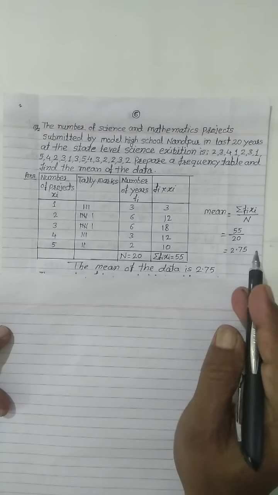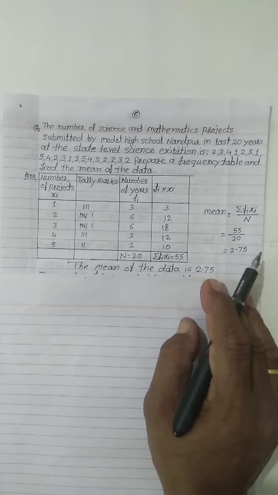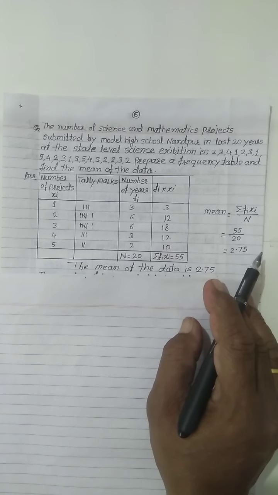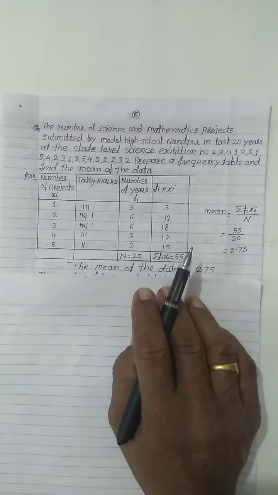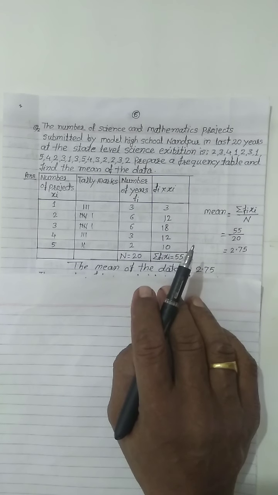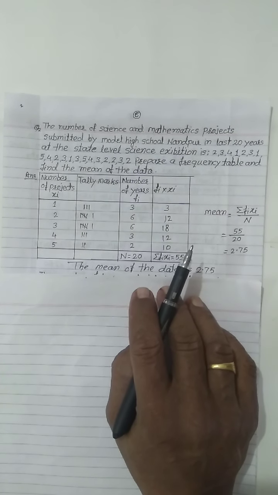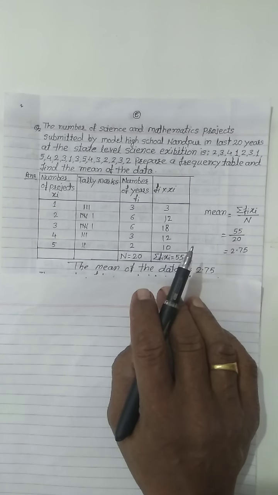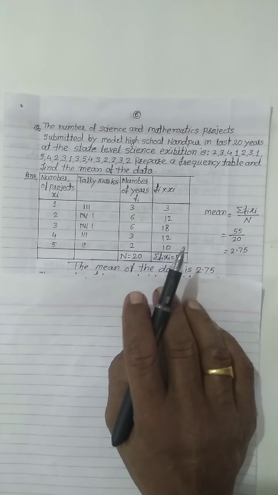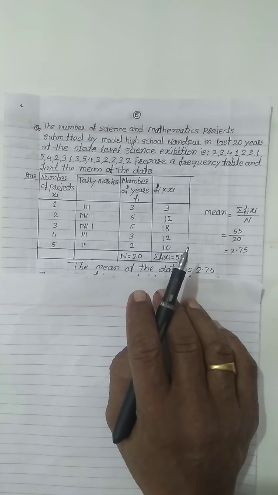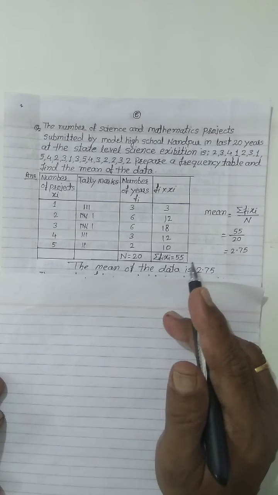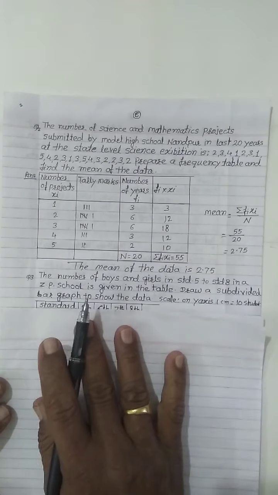The mean of the data is 2.75. Now the given data can also be represented using a subdivided bar diagram. In a subdivided bar diagram, we can represent 2 or more things by dividing a single bar into 2 parts, 3 parts. How to represent the given data by a subdivided bar diagram, we can see in an example.